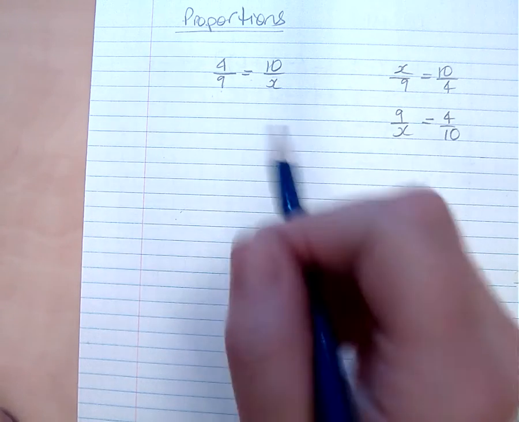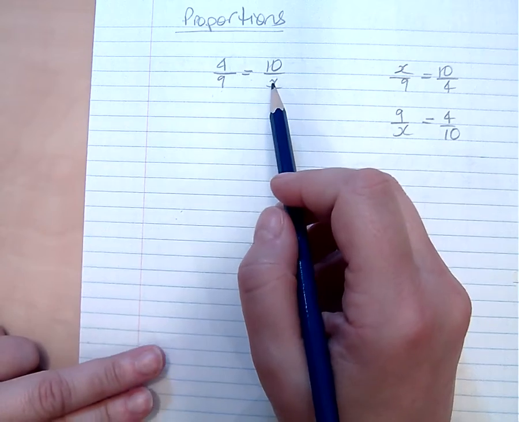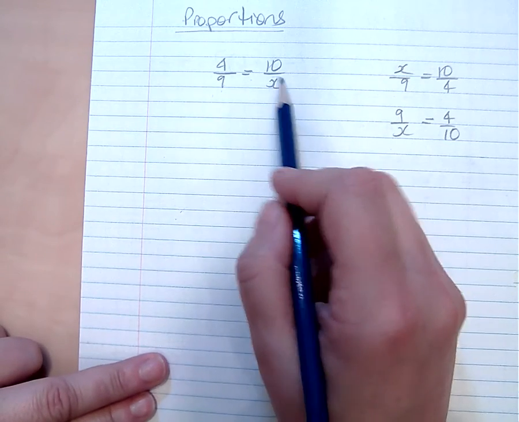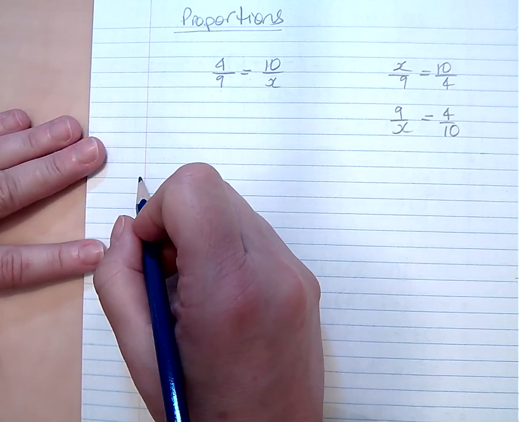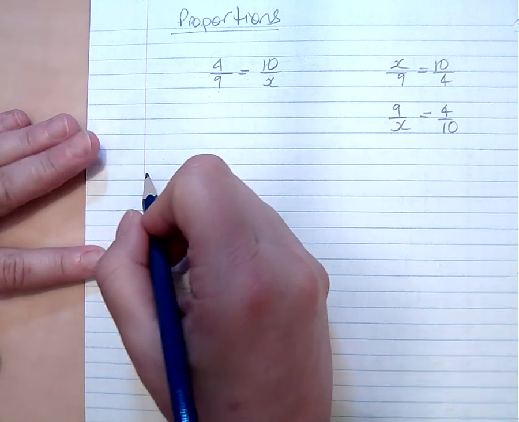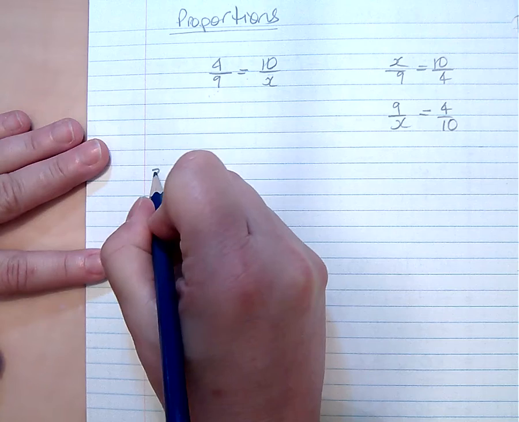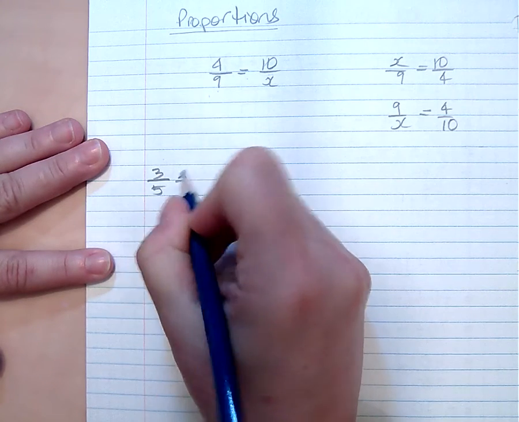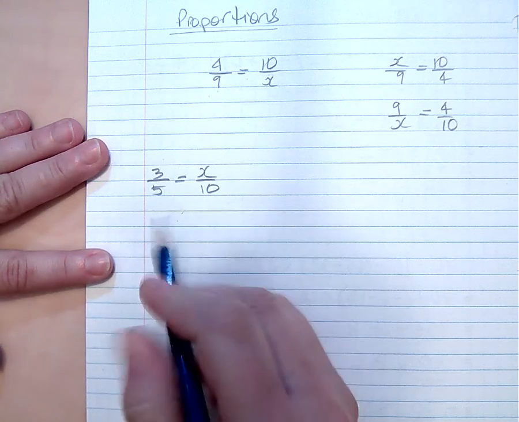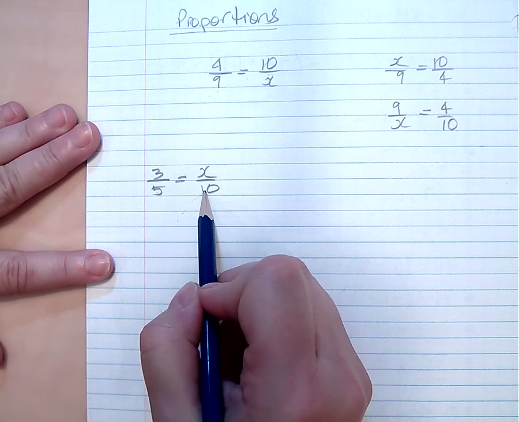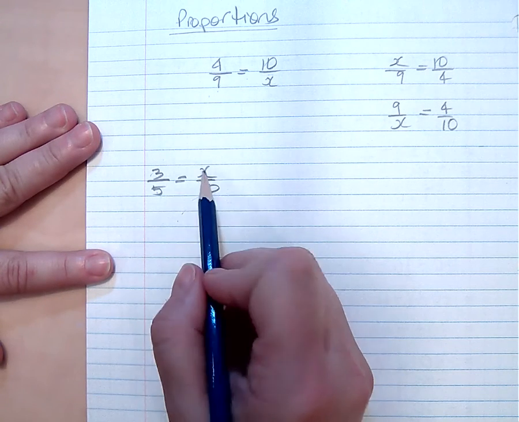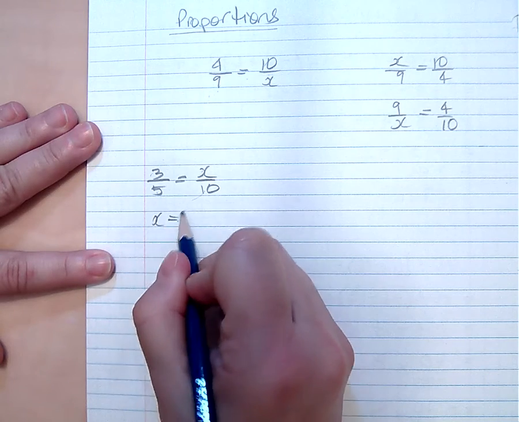So if we want to find out what a missing something is, I'm going to do something easier that you don't even need to think about much right here. I'm going to set up a proportion. Okay, so 3 over 5 equals x over 10. Well, let's see. 5 times what is 10? 2. So if I multiply this by 2, I multiply this by 2, so x equals 6.